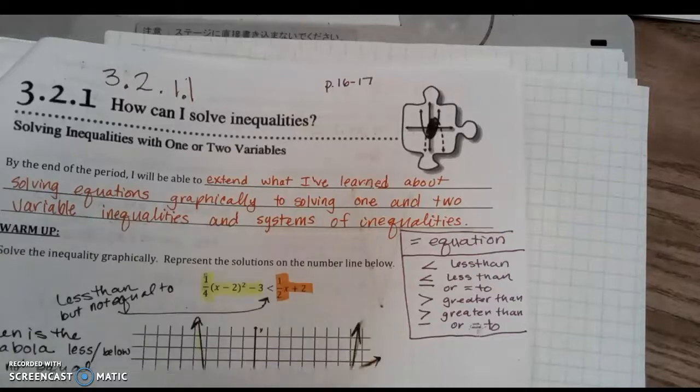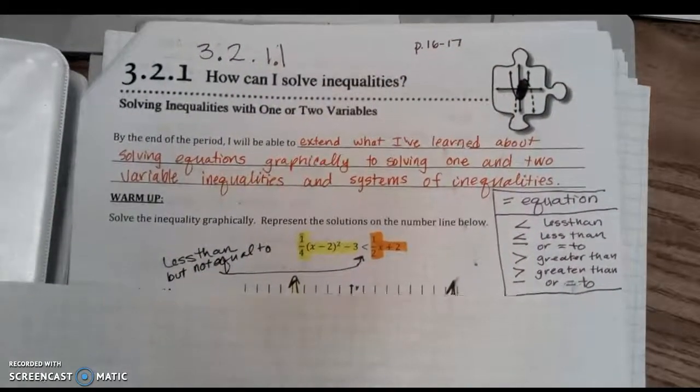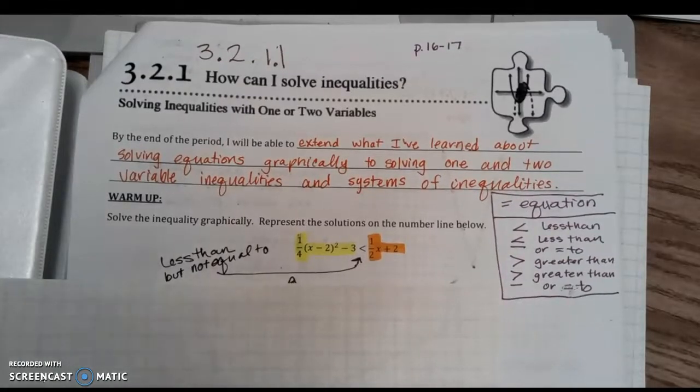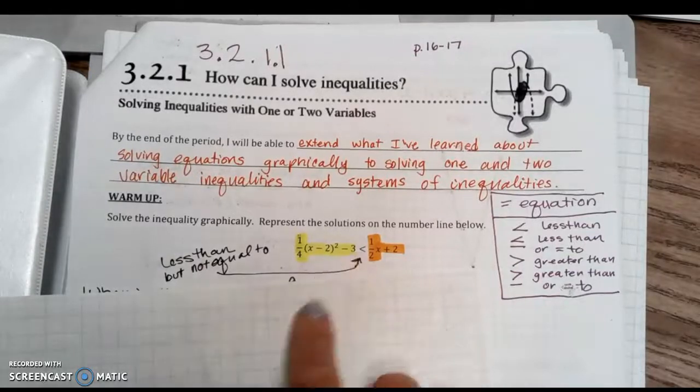All right, so here's what we're going to do. We're going to start with these two equations right here. It says solve the inequality graphically, and we're going to represent the solutions on the number line below. Okay? So in the middle of this inequality, we have this less than symbol.